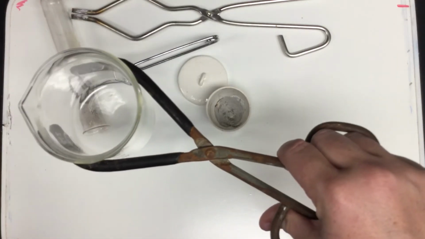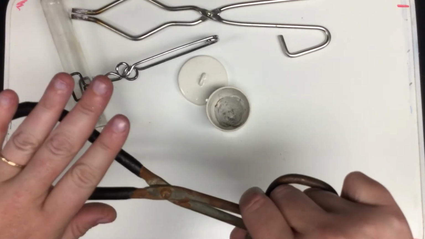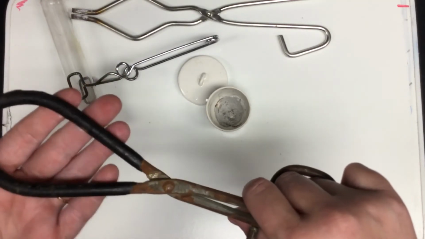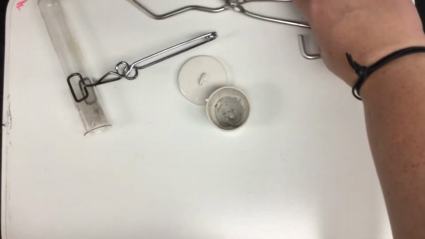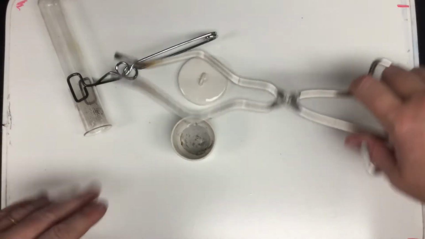They can also be used to hold other glassware, but because they have this rubberized coating, you probably do not want to use them with anything that you're heating really hot because this rubber will melt. Whereas the crucible tongs, they don't have any of those coatings, so you can move around incredibly hot apparatus with those without having to worry about anything melting.